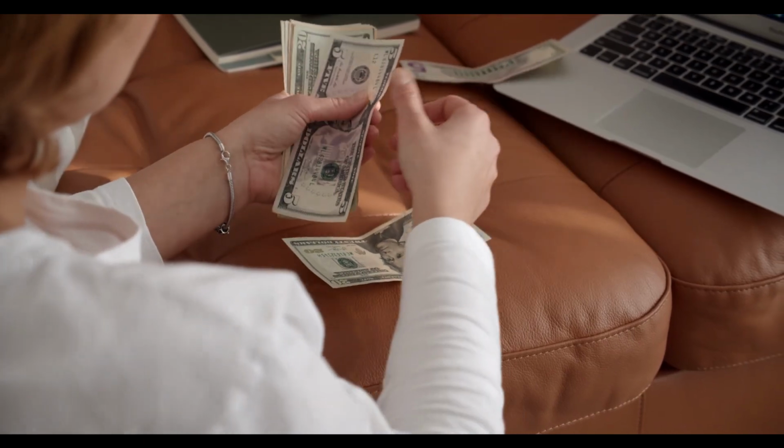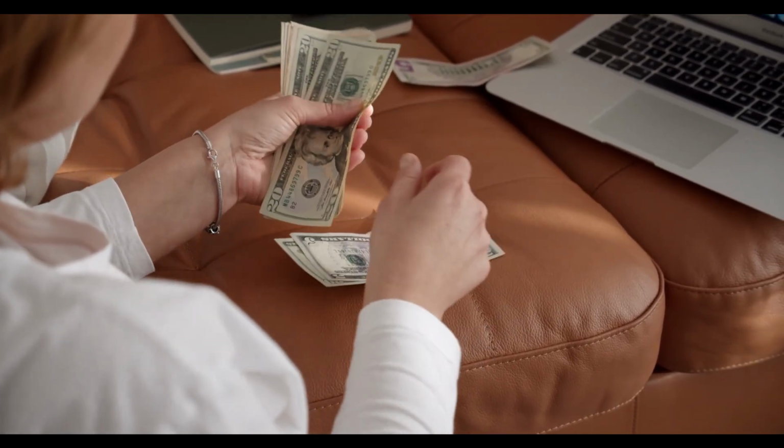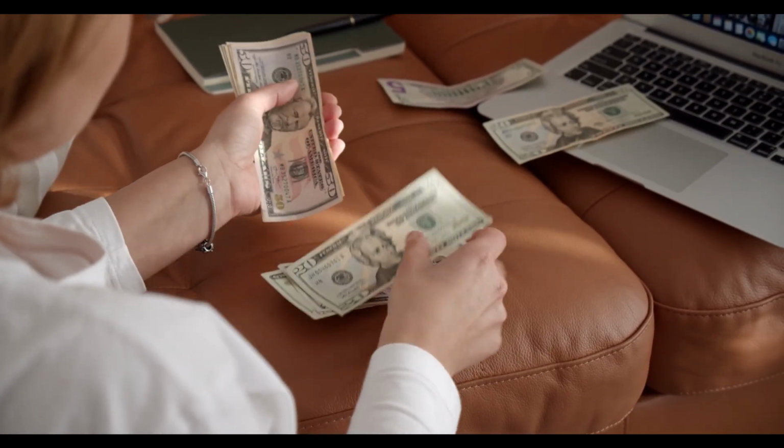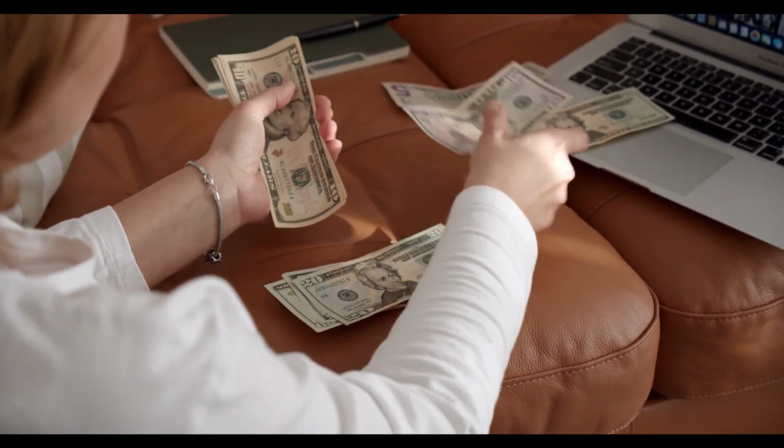Money you save can later be used to invest, or you can save with some other purpose in mind, like buying a home, college tuition, vacations, or anything else.